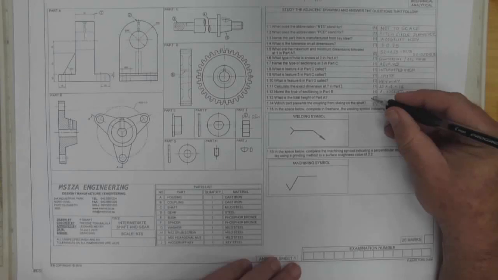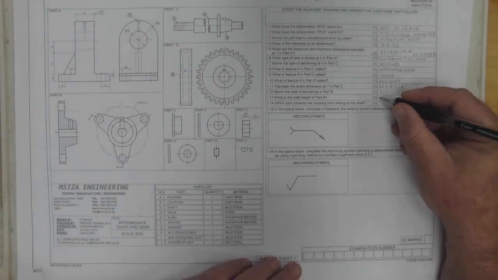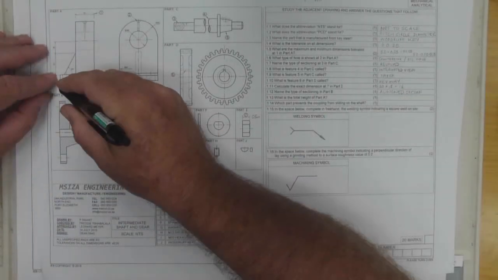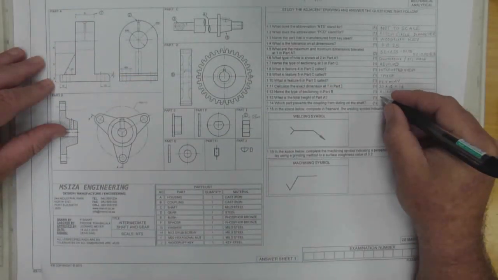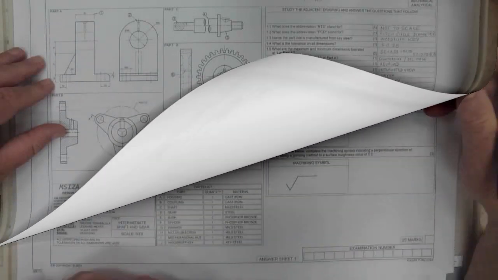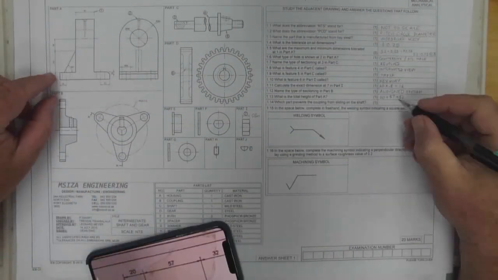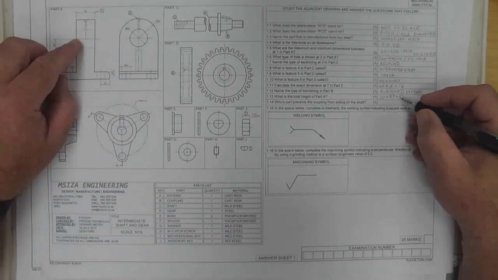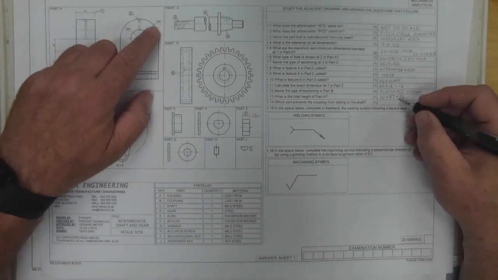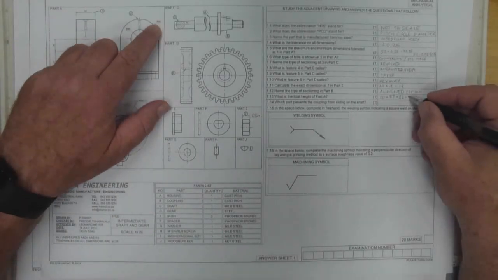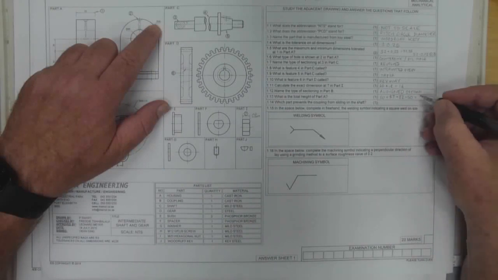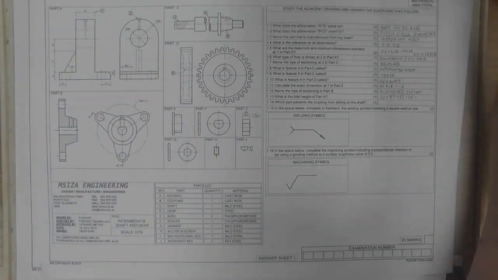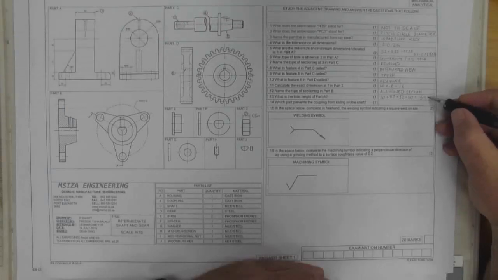What is the total height of part A? Okay, so here are our heights. We write them all down here. So there I've got my 20 plus my 57 plus my 32, and now I need this distance. When I come across here, it's a radius of 50, and I add all of those up to get my answer. When I add all of that up, I'm coming up with 159.